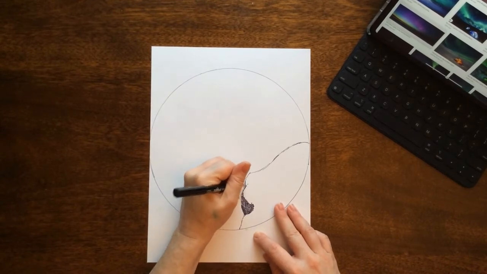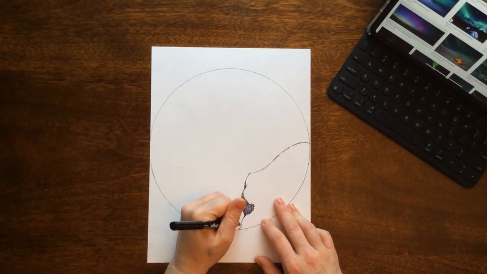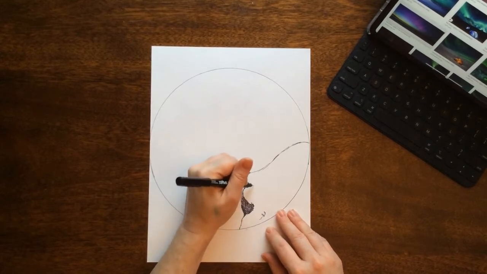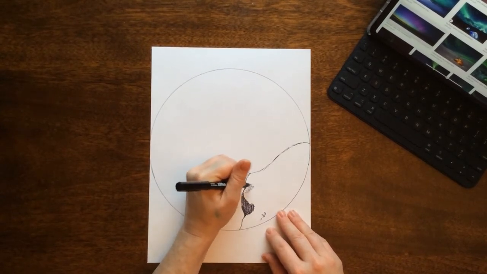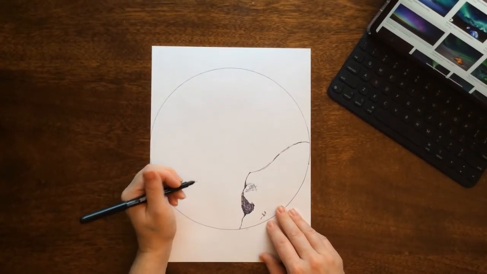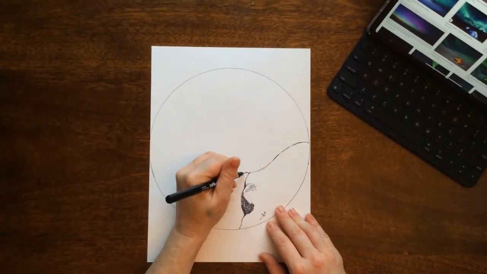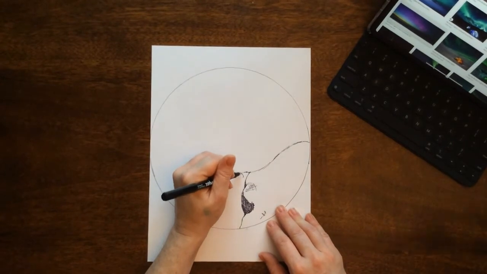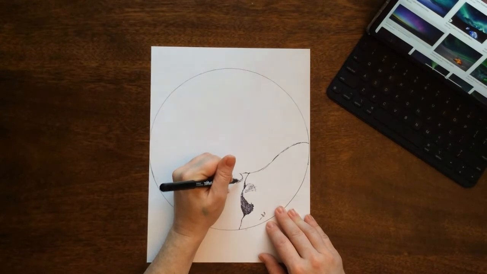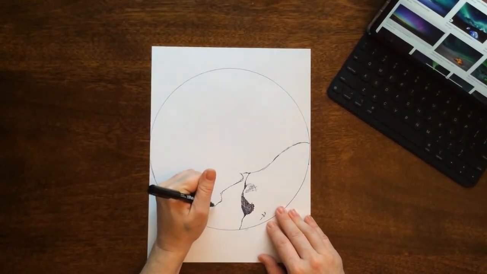Think about when you're adding in value, things that are further in the back are probably going to be a little bit darker. As objects get closer to each other, that's where it's going to be the darkest. And right now I'm just adding in some lines to add some shadow and value, so the snow doesn't look so flat. So take your time and design the landscape that you're most interested in creating for your space design here.